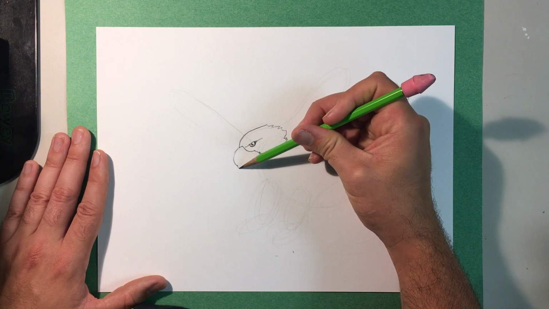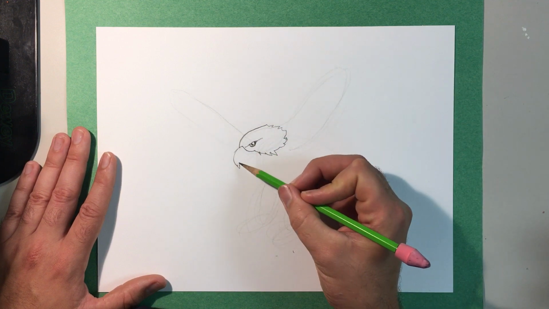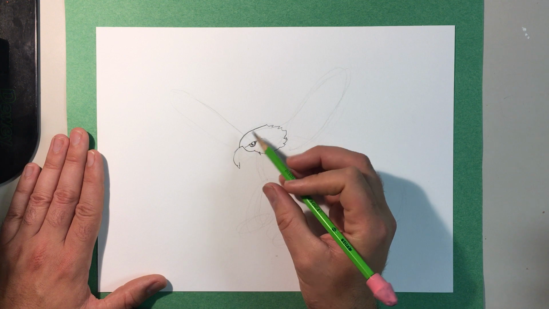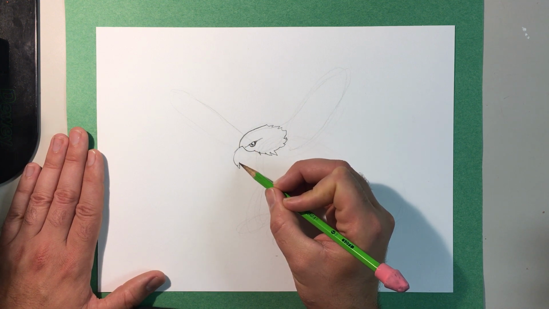And then their upper beak is a little bit longer with a sharp edge to it. And that helps them dig, I'm sure, when they're eating a little bit into their food, whatever they capture. Okay, and then we're gonna ride this right along.